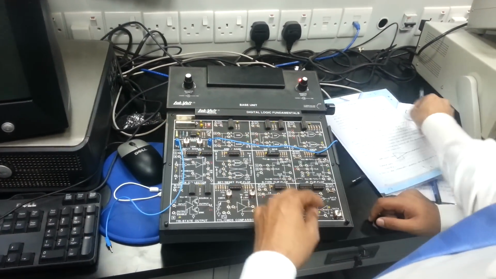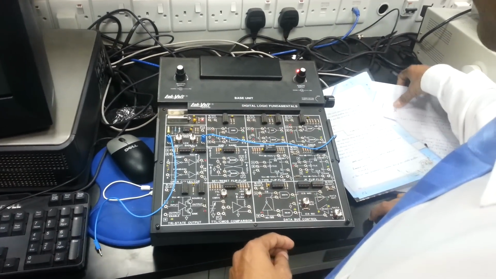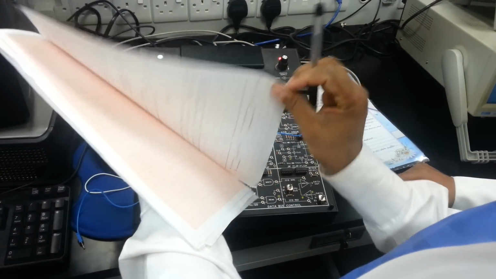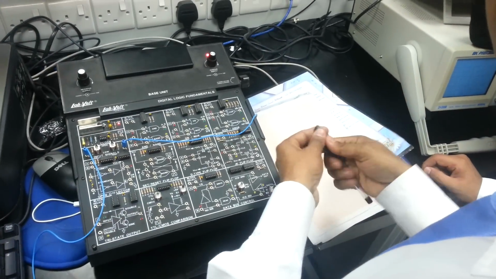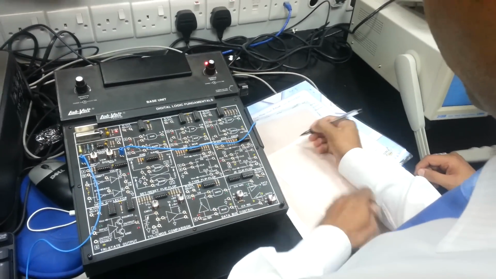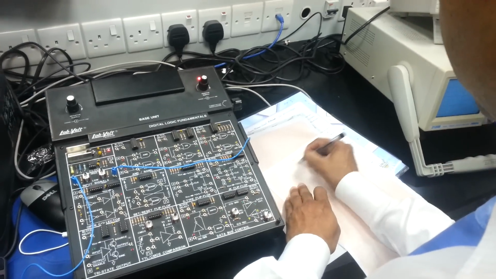So in SR flip-flop, the SR flip-flop works on logic 0, right? See for S R.